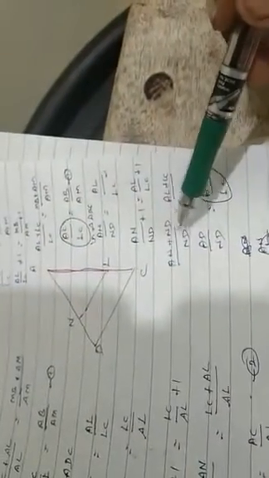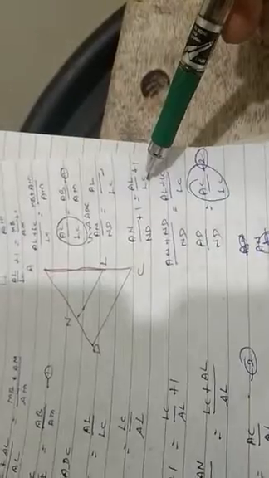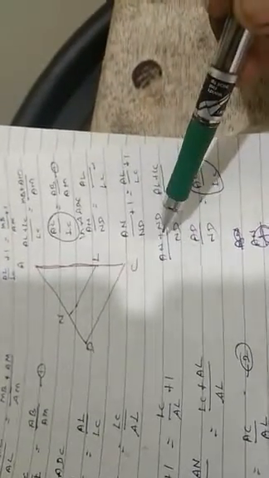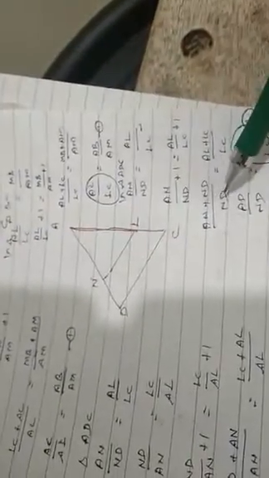Like that we can give. So think about the proof. Here AC divided by LC, AB divided by AM. Got it. Next one, AN divided by ND equals AL divided by LC. So we can get ND here.